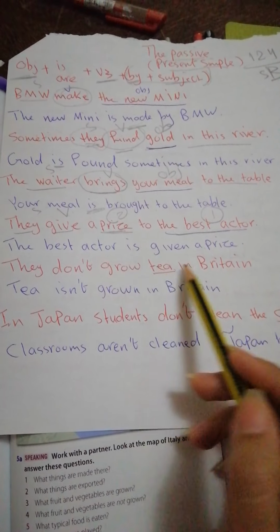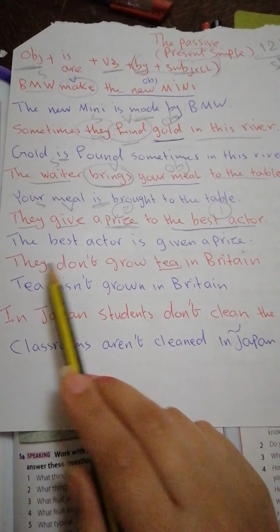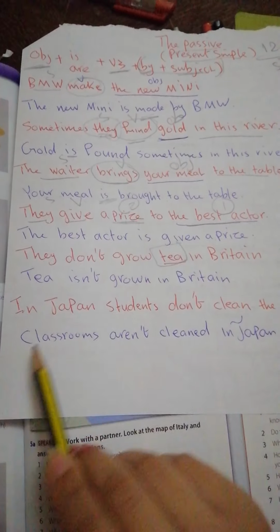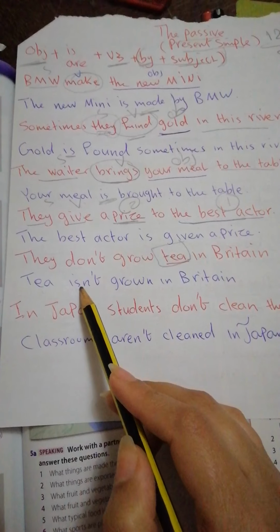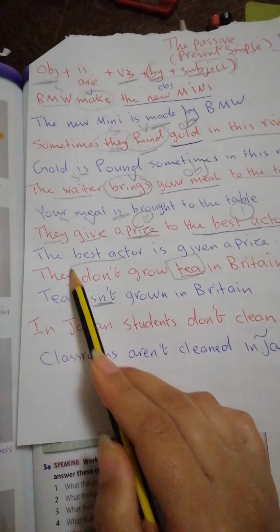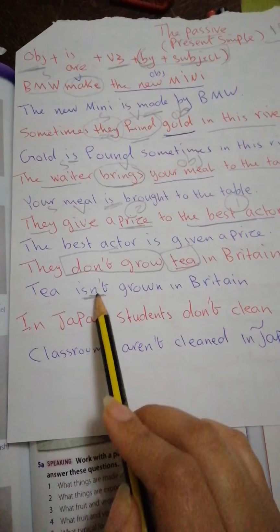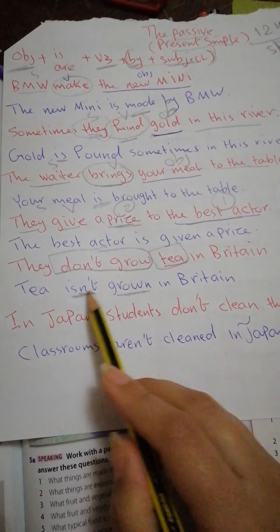Okay, this is an active sentence. They don't grow tea in Britain. Maybe farmers don't grow tea in Britain. So where is the object? The object is tea. Tea is singular. We make it negative because the main verb here is in the negative form, don't grow. So tea is not, and verb 3 from grow is grown. Tea is not grown in Britain.